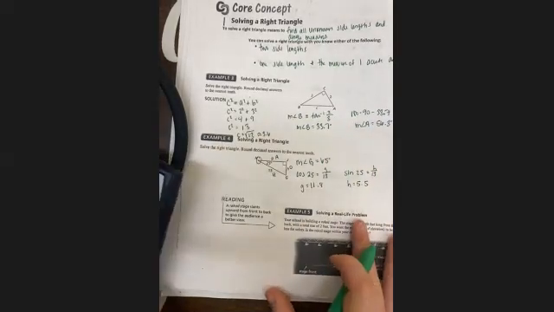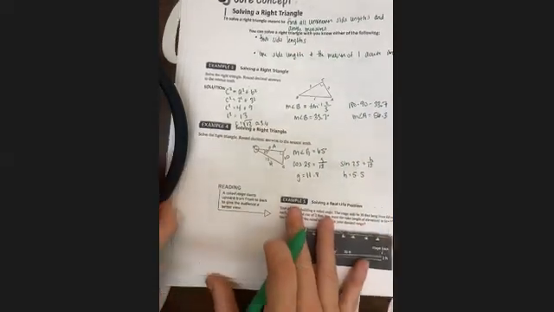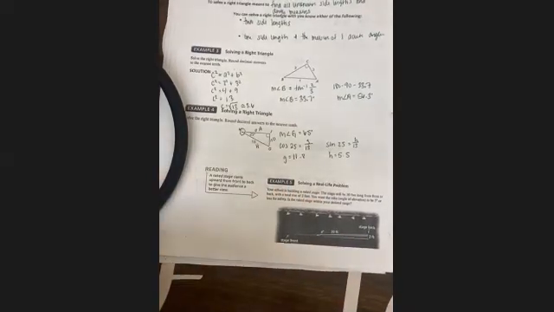Okay, last example. Example 5 says your school is building a raised stage. The stage will be 30 feet long from the front to the back with a total rise of 2 feet. You want the rake, the angle of elevation, to be 5 degrees or less for safety. Is the rake stage within your desired range?